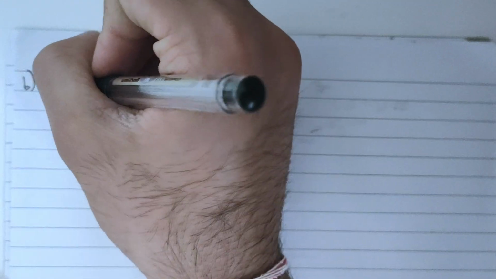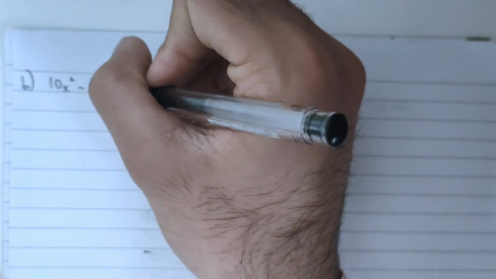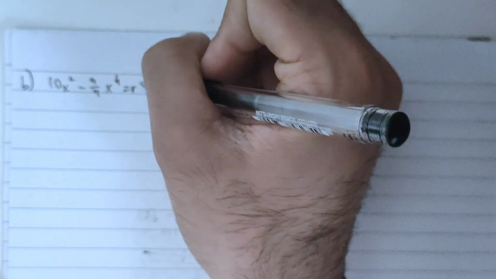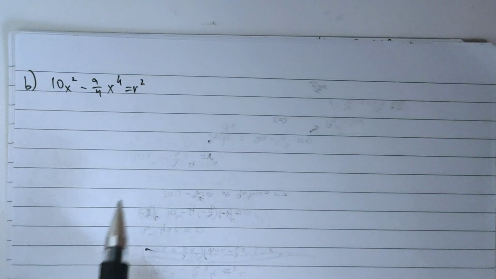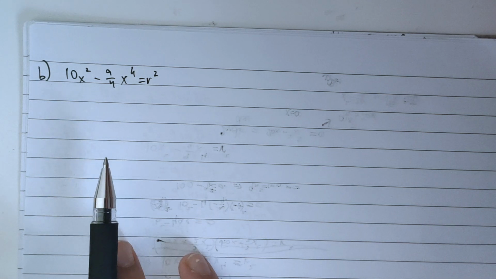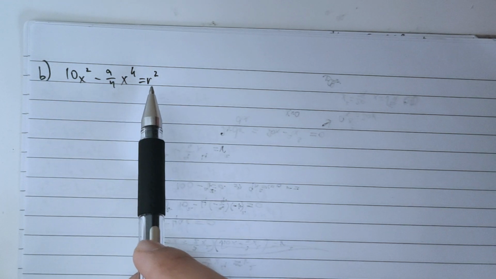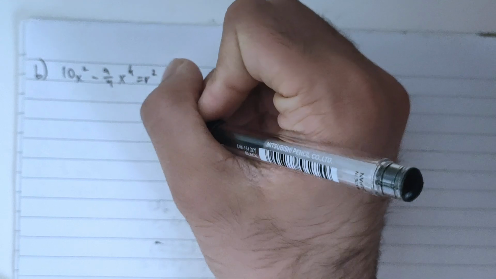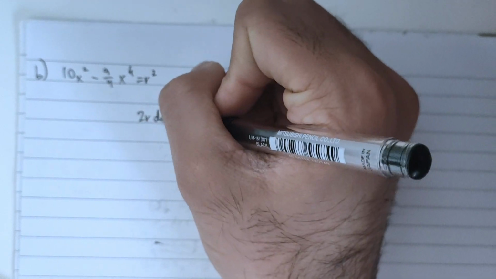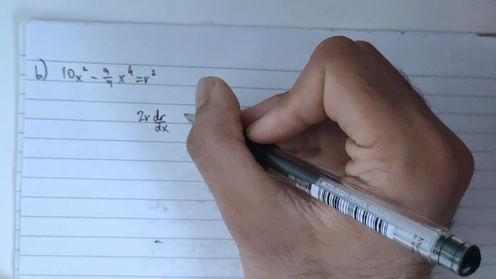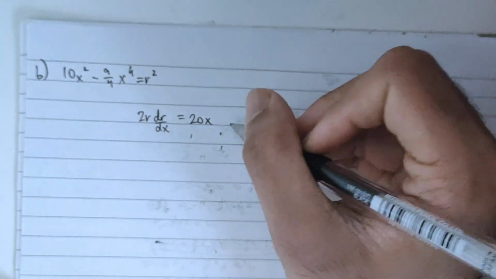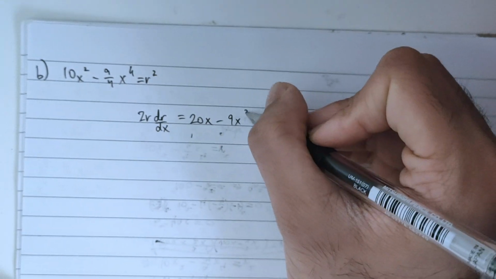Now for the working out to find r when dr over dx is 0, we start with the equation which was 10x squared minus 9 over 4 x to the power of 4 equals r squared. And then we differentiate this equation to get dr over dx. So we use implicit differentiation for r squared, which would become 2r dr over dx, and this part would just become 20x minus 9x cubed.